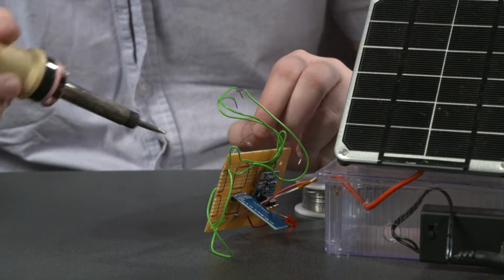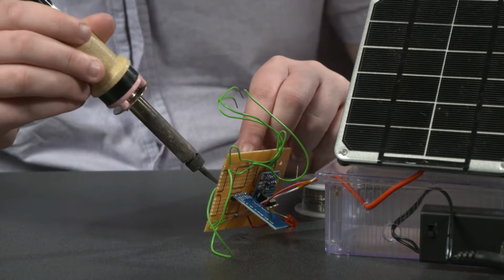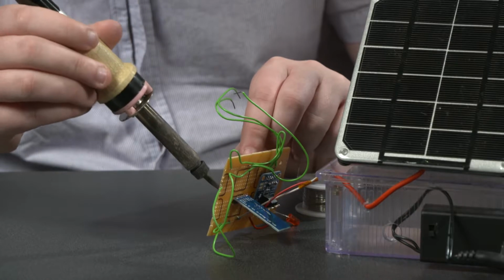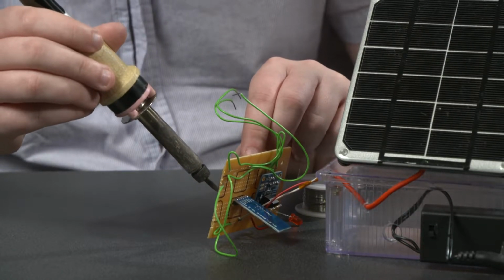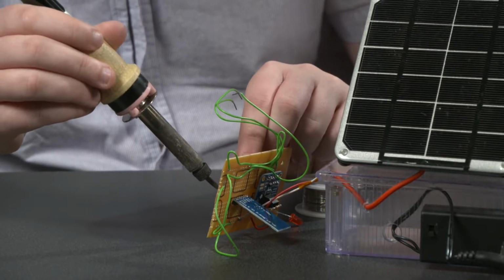You don't have to solder each prong, only the 4 ones that we need, but I'm going to be soldering all of them just for keeping it a little steadier so it doesn't fall out.